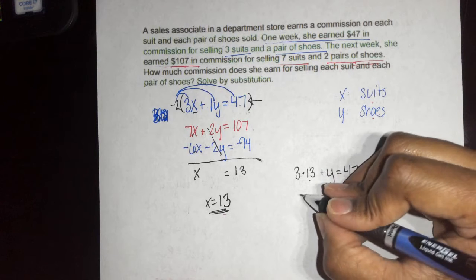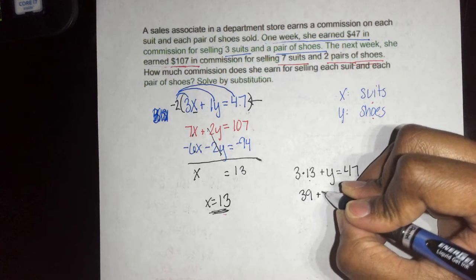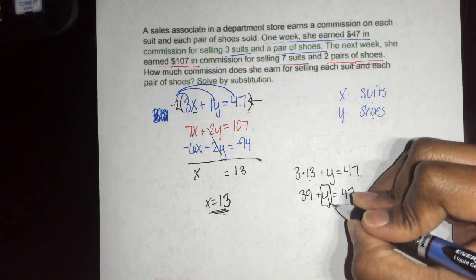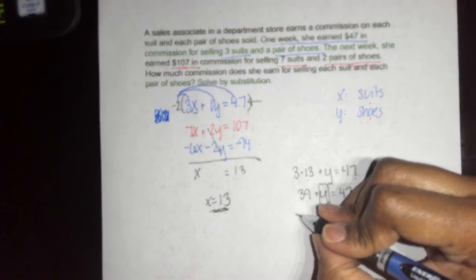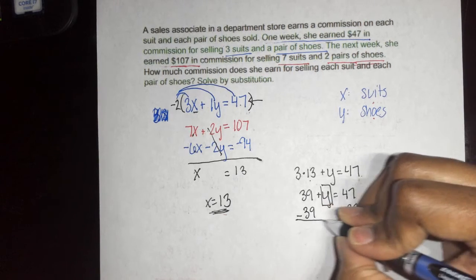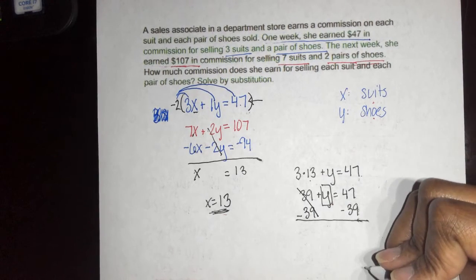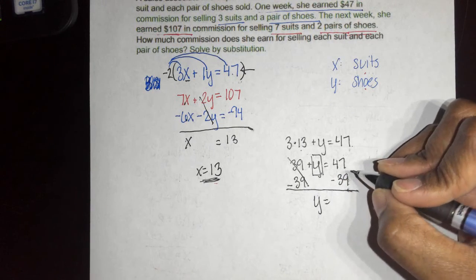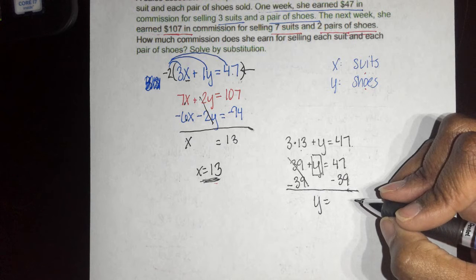Well, 3 times 13 is 39, plus y equals 47. I want to get my y by itself, so I'm going to subtract 39 on both sides. When I do that, these two cancel, and I'm left with y equals 47 minus 39, which is 8.